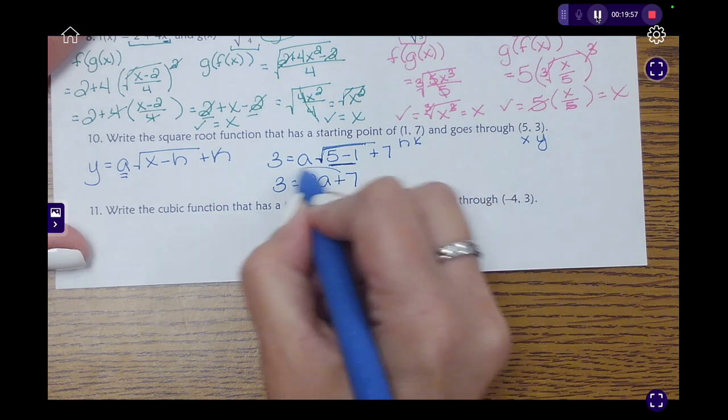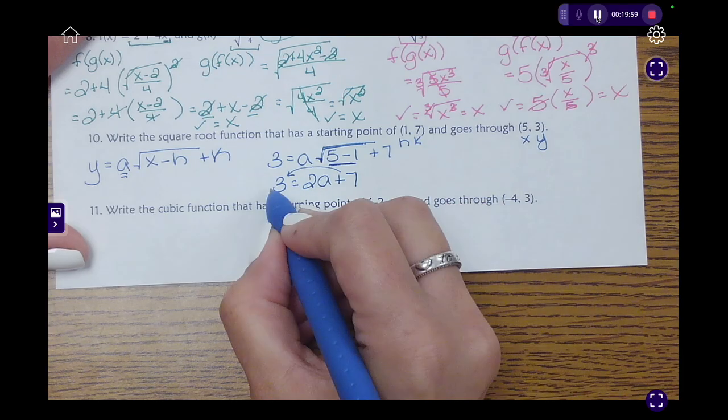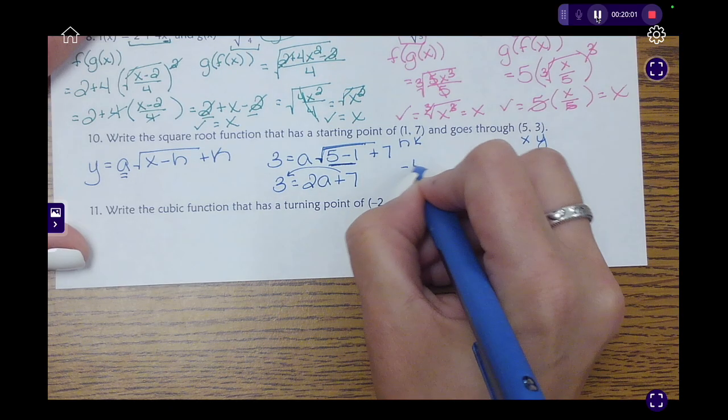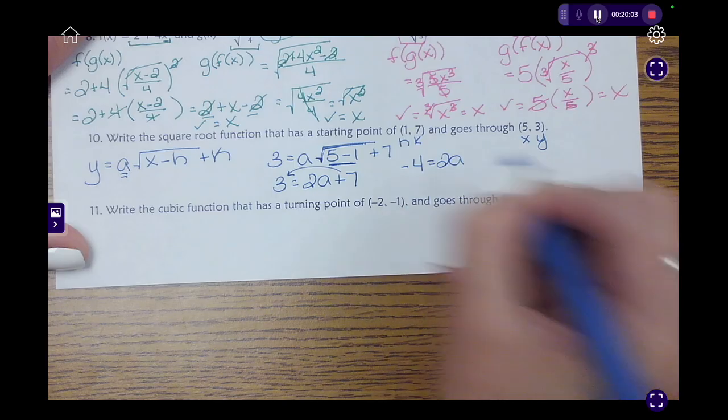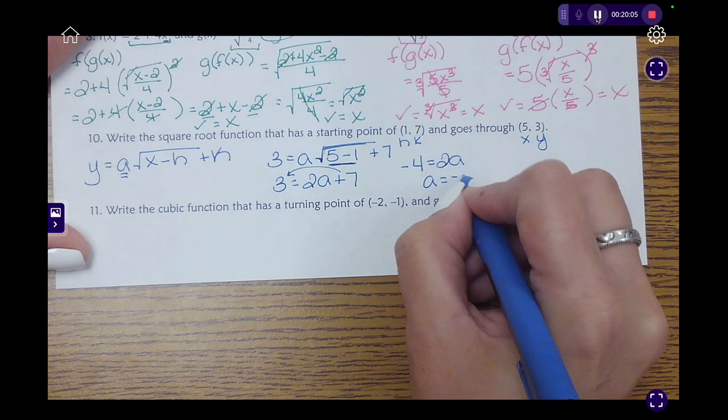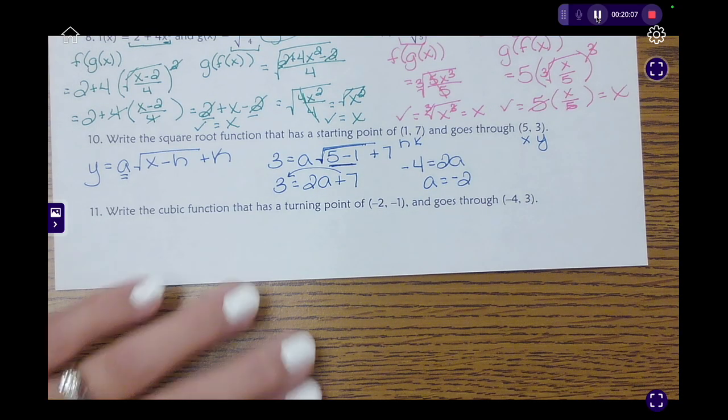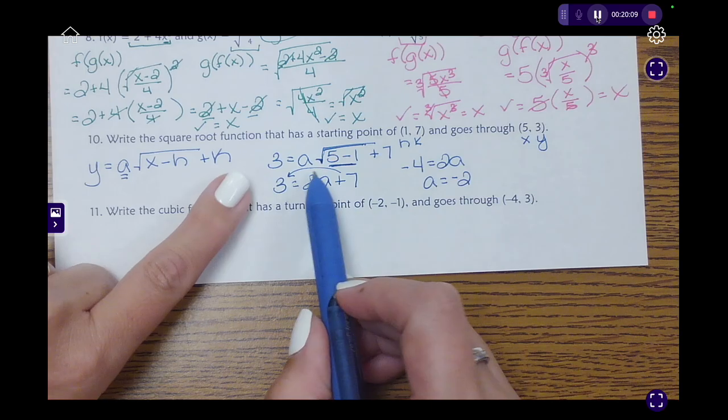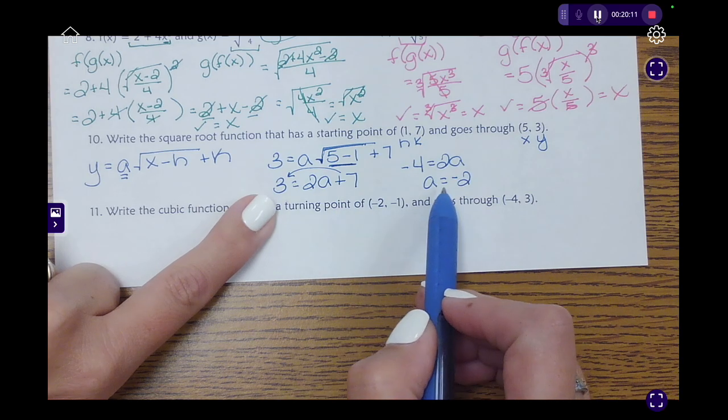So now I'm going to subtract 7 over there. So if I do 3 minus 7, that gives me negative 4. I divide by 2, so a is equal to negative 2. Make sure I don't stop here, okay? So I plugged in all these numbers to solve for a.